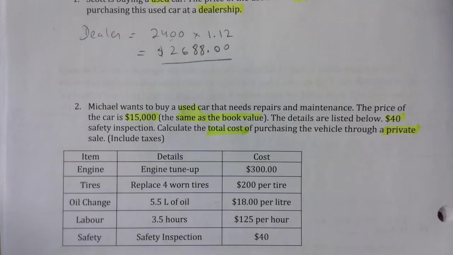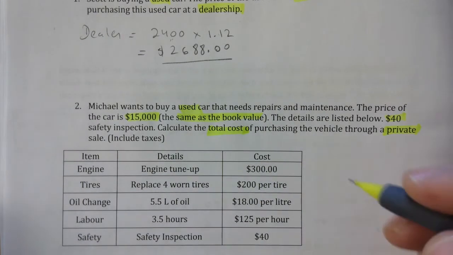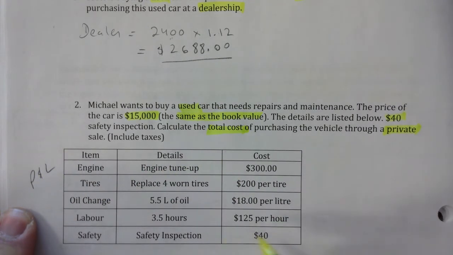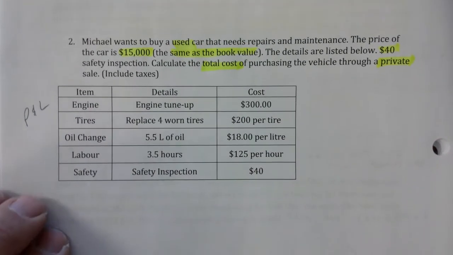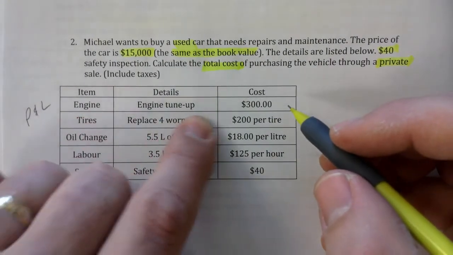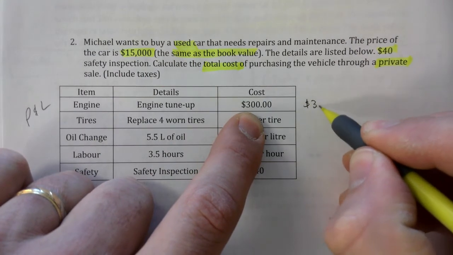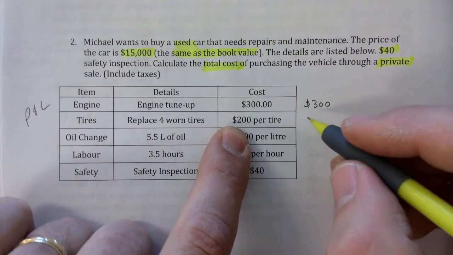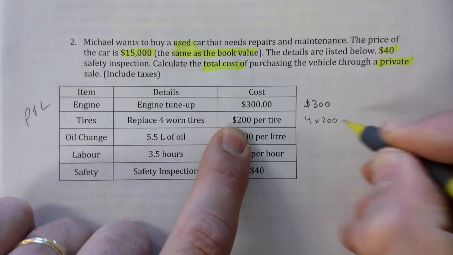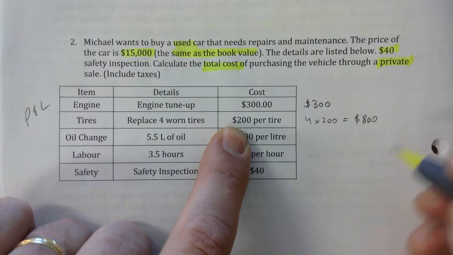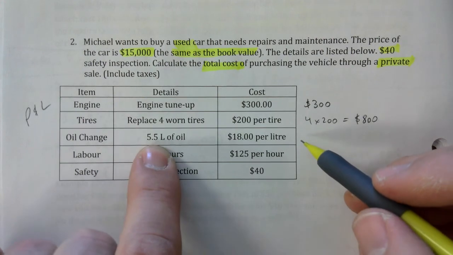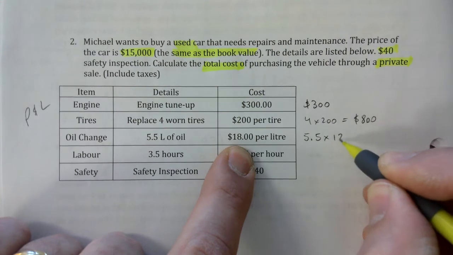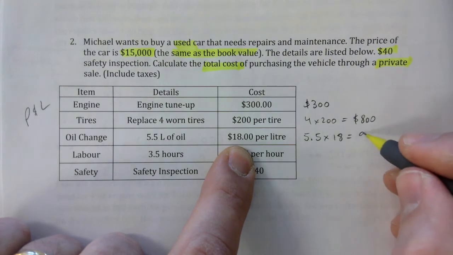So in this case, this is the parts and labor section right here. It was given to us in a table, okay? So engine tune-up, that's 300 bucks. So we're just going to add that here, 300. Tires need to be replaced, 4 times 200. I'll do that here, 4 times 200. That is 800 bucks that we spend on tires. Oil change, 5.5 liters, and it's $18 per liter. So we go 5.5 times 18. That gives us $99.